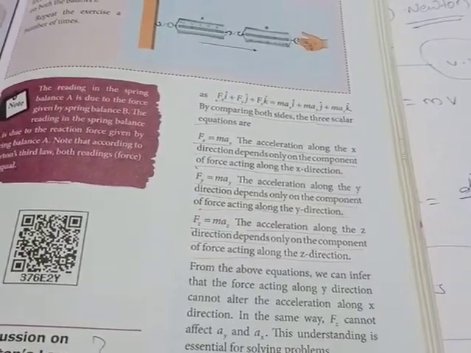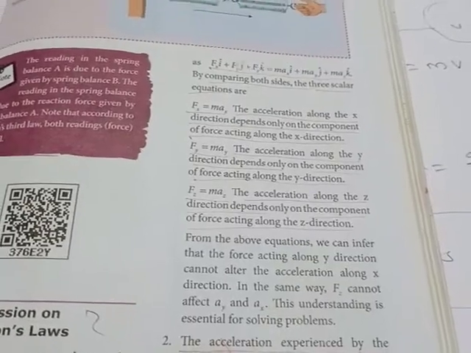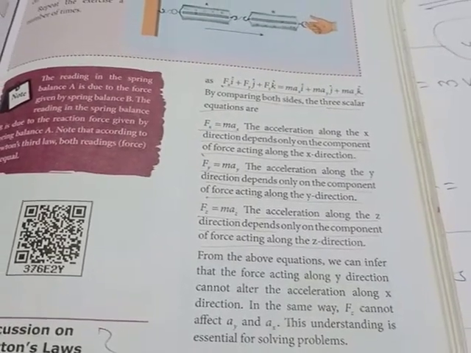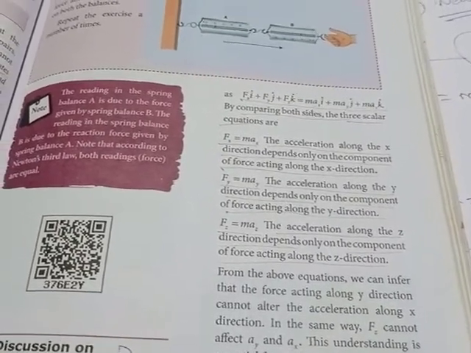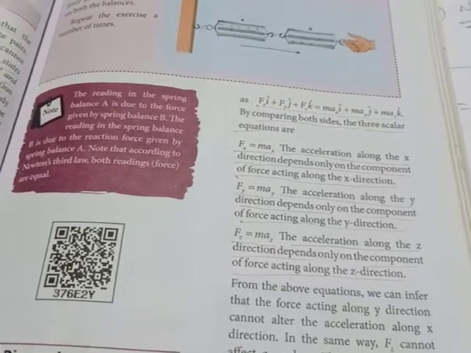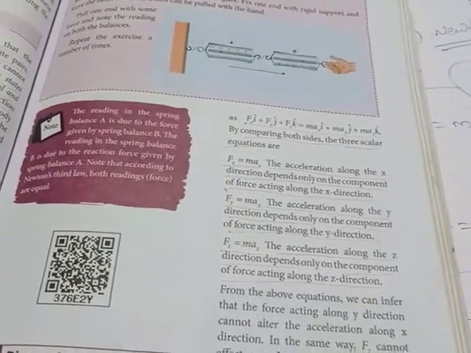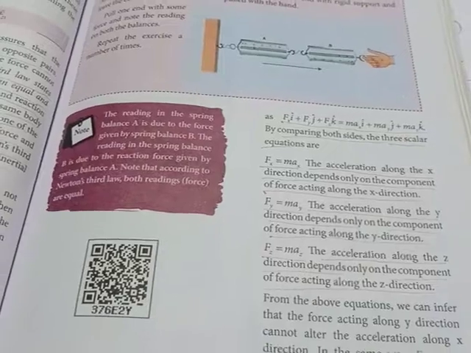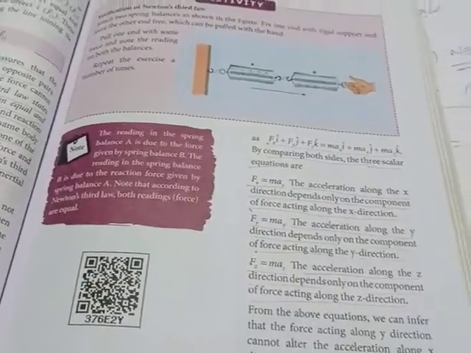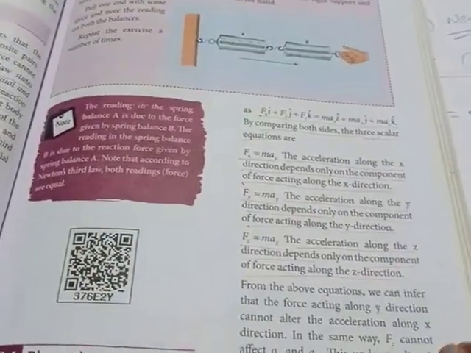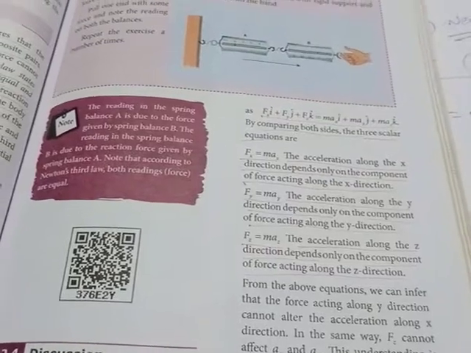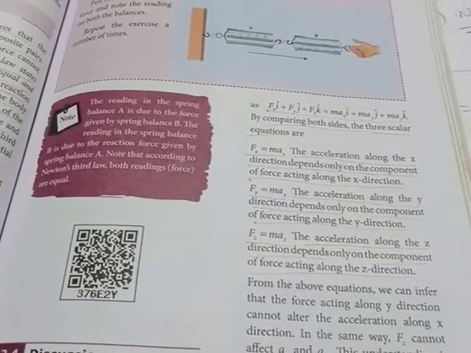We are pushing the ground backward. That is the action, and the reaction is that we are moving forward. So you see how nice a law this is, given by Newton. So Newton's third law is that for every action there is an equal and opposite reaction.